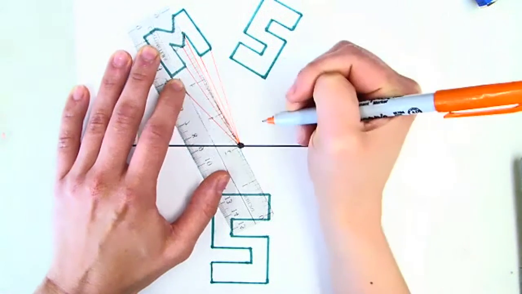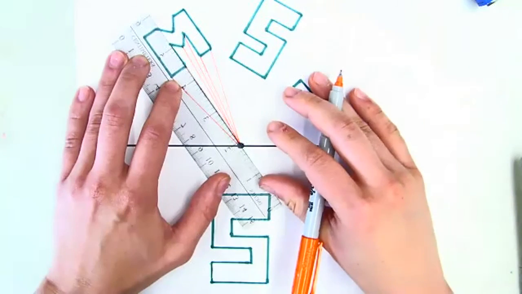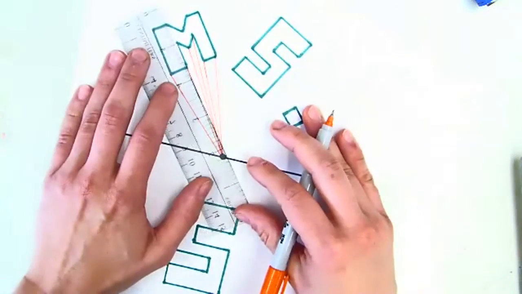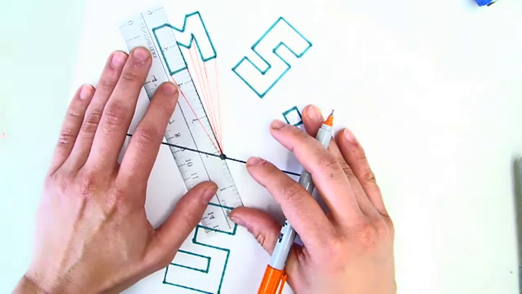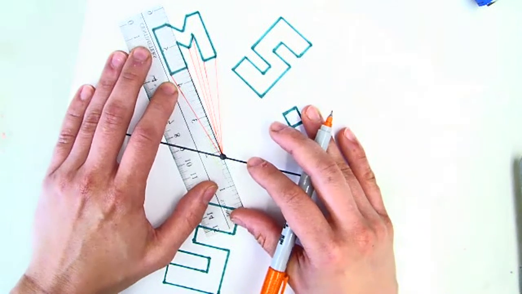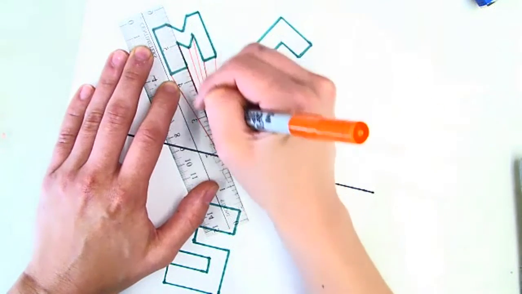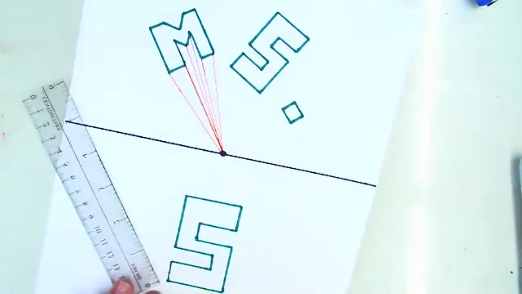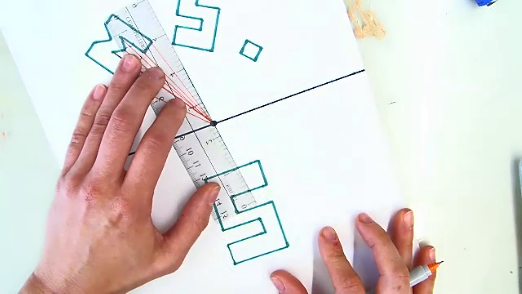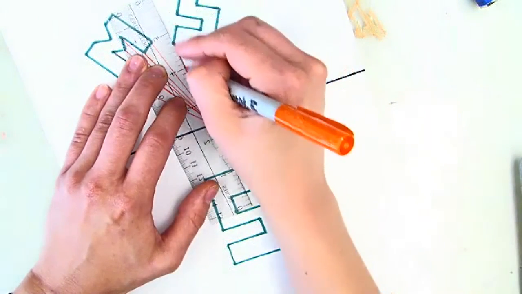And I'm trying to do this accurately because I'm doing it with Sharpie and I can't erase. By the way, I have my letters outlined so that you guys can see it. You do not have to outline your letters like this in a black Sharpie or any color Sharpie if you don't want to. This is strictly so that you can see it because pencil is a little difficult to see on the camera. All right, so I've done it for the M. Now I'm going to do it for the S. So I'm going again to that same point.